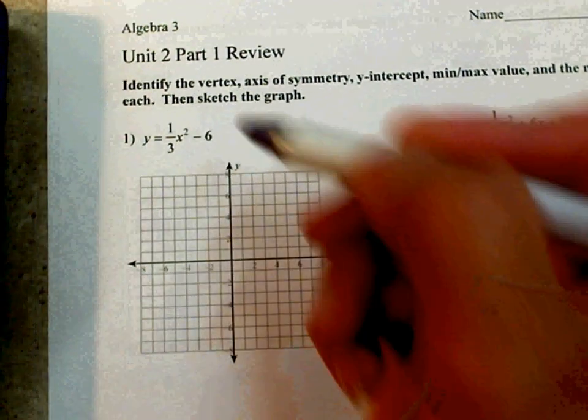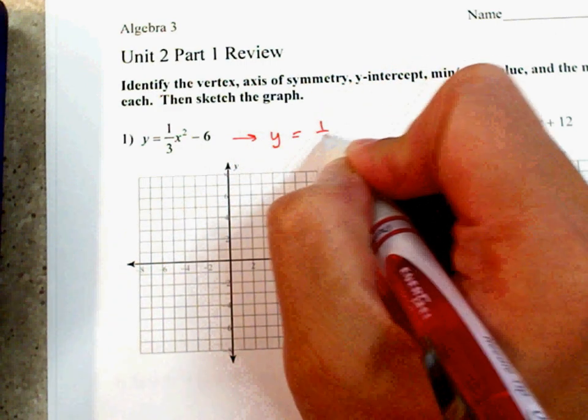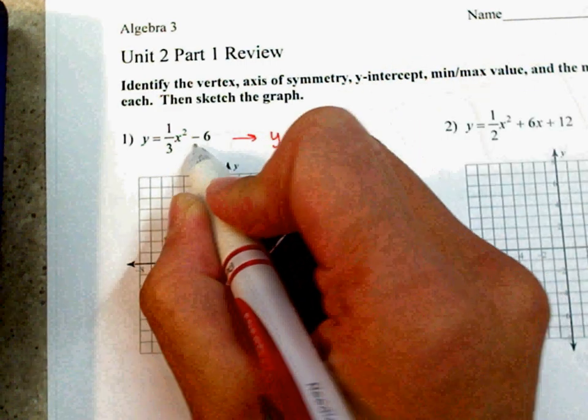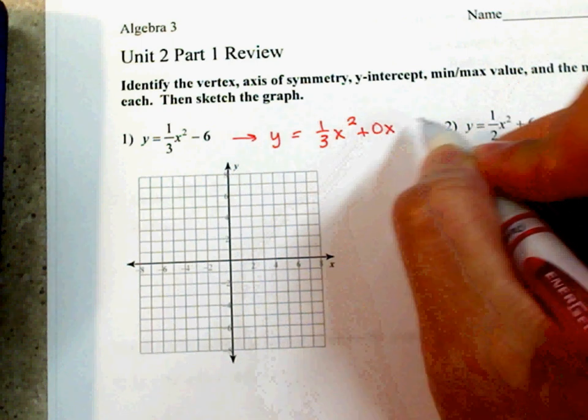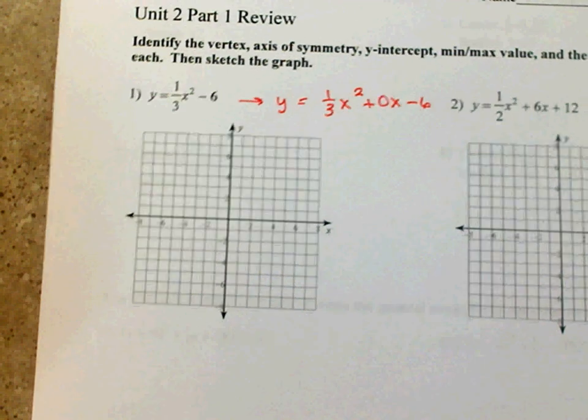All right, so this is another way you can write this equation: y equals 1/3 x squared. Notice there's no x, so you can put 0 in the x place, minus 6. Okay, so there you have number 1.